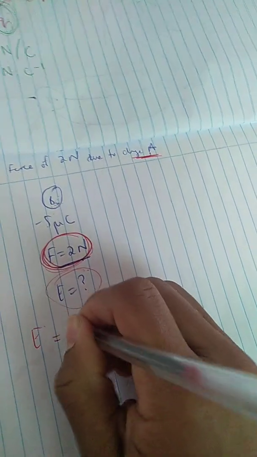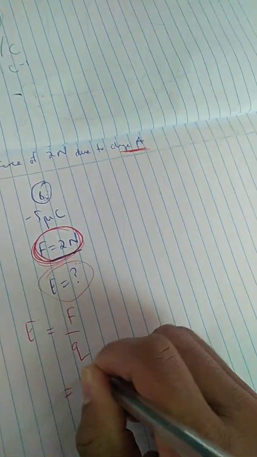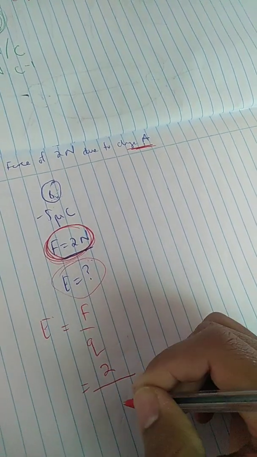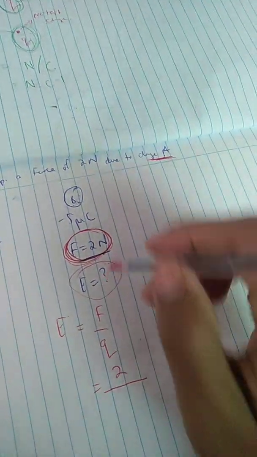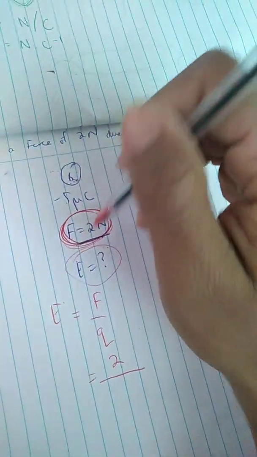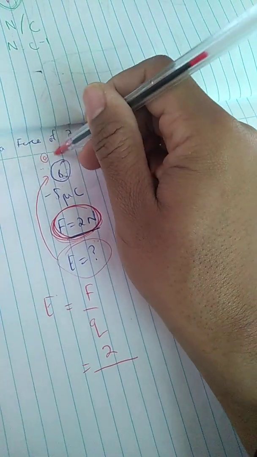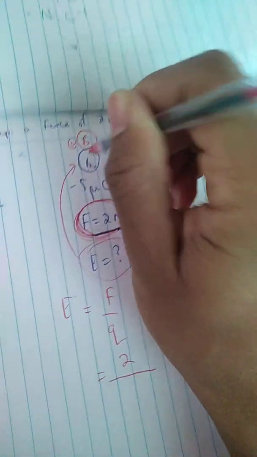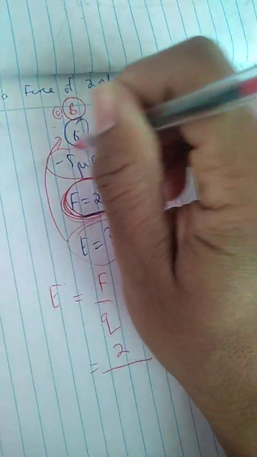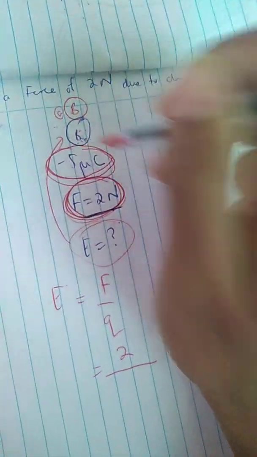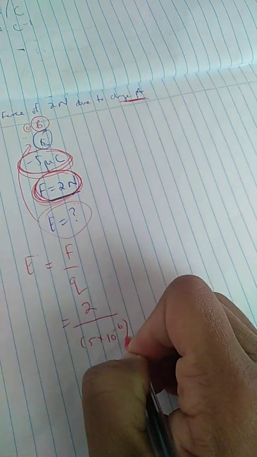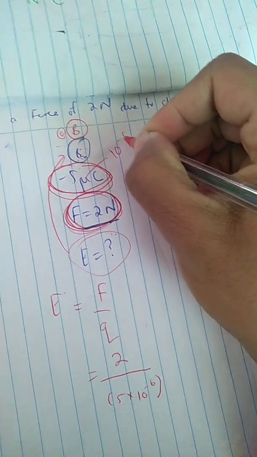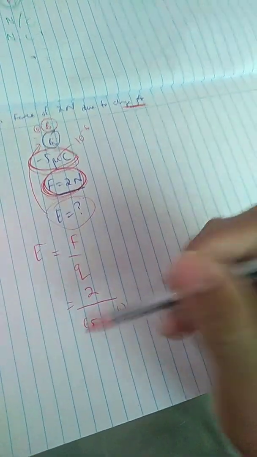If you've got force, you want to use this formula. Electric field strength is force over the charge. So the force is 2 newtons. What charge are you going to use? They're saying determine the electric field strength at point B. So at B, you must use B's charge, not A's charge. Then you're going to say that's 5 times 10 to the negative 6. Remember, micro is 10 to the negative 6, and you don't include the sign here.